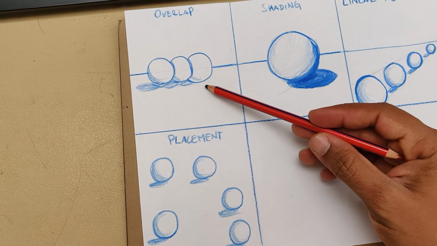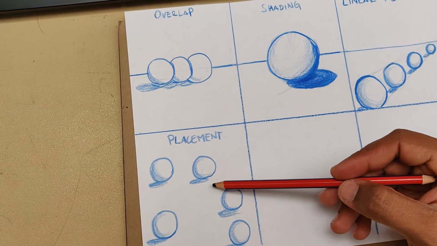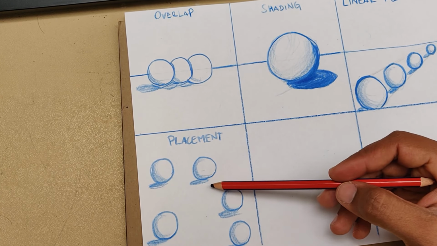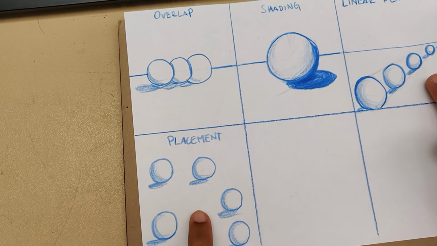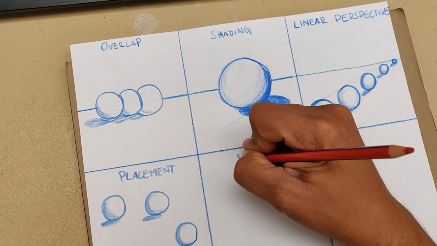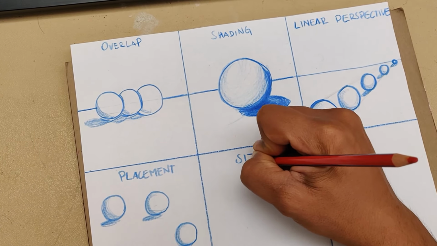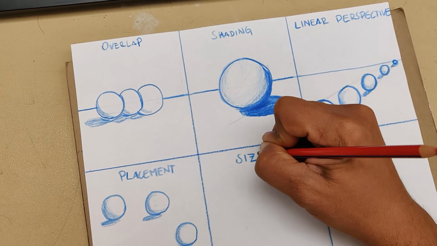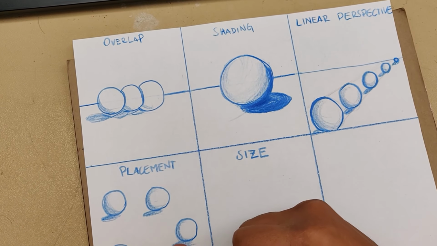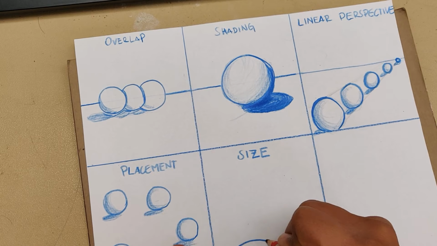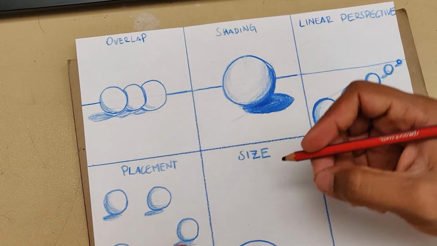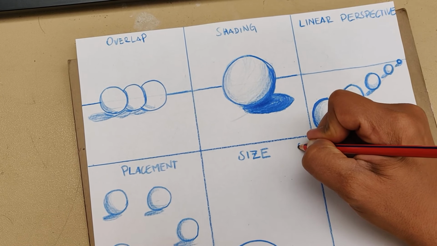So we have overlapping, shading, linear perspective, placement, and we are going to have also the combination of these two that is called size. And as you may guess, that means that things that are closer look big, like this one, and things that are far away look very tiny.